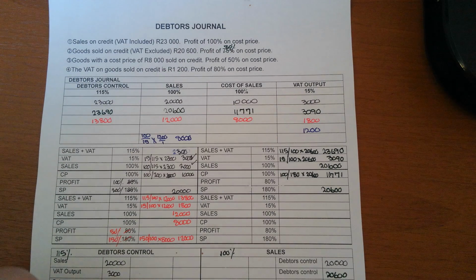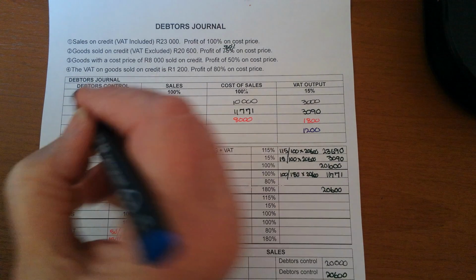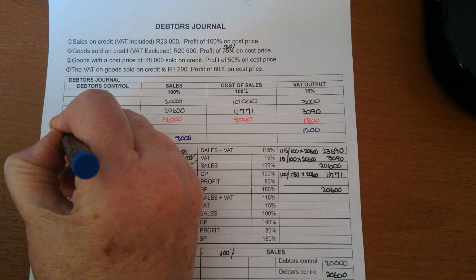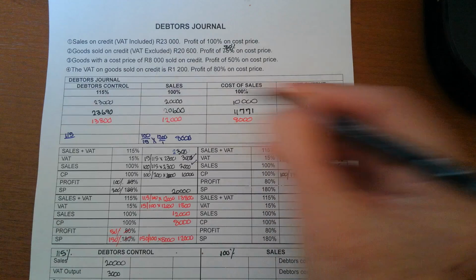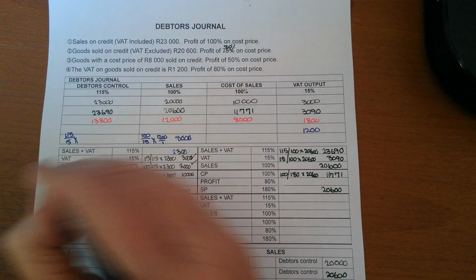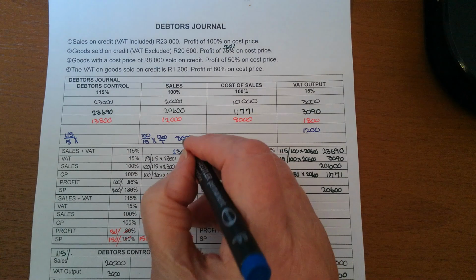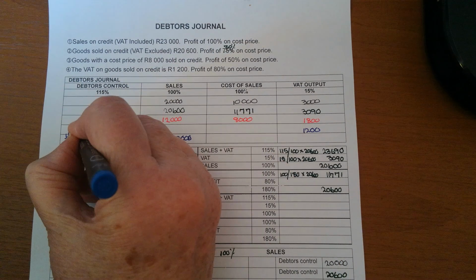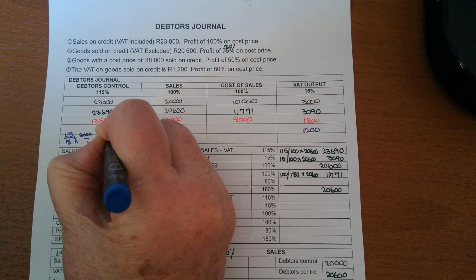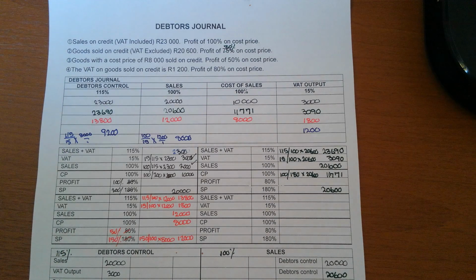If I want the debtors control amount, it means that I will say the one that we want is 115, the one that we know is 15 times 1,200, and that will give me 9,200.